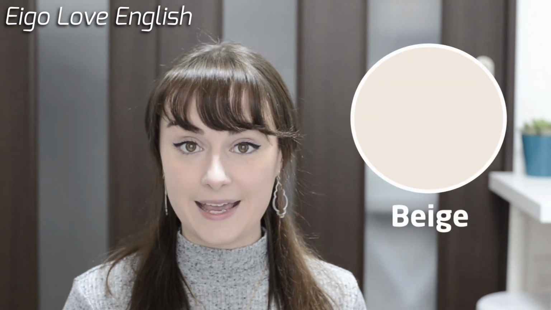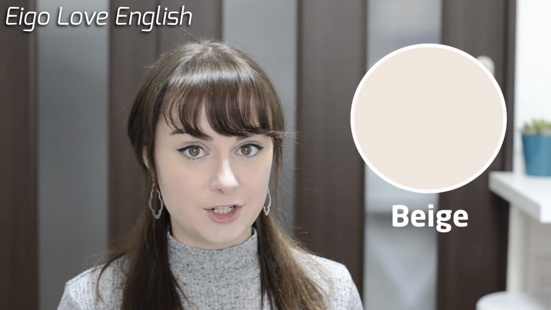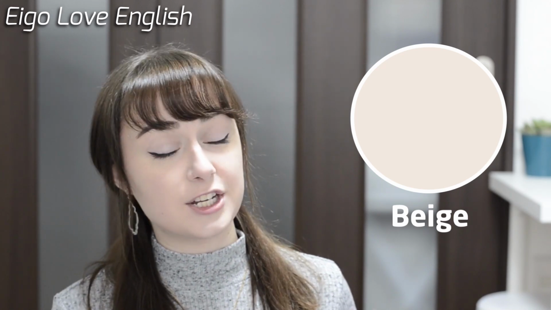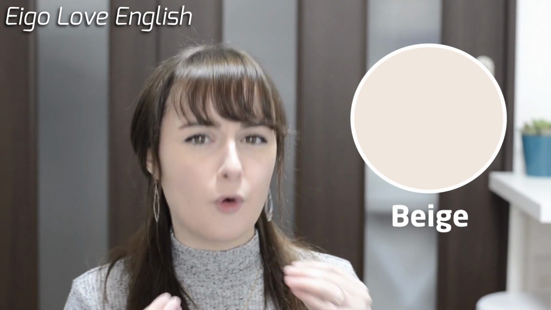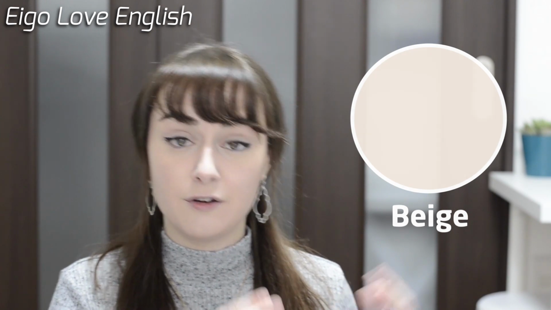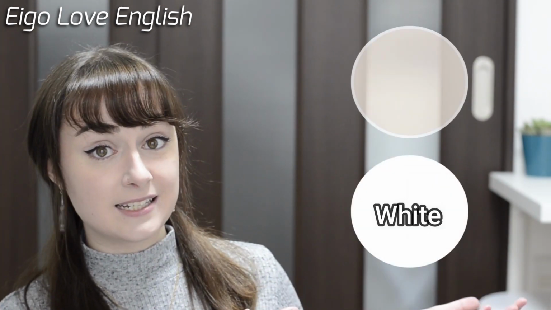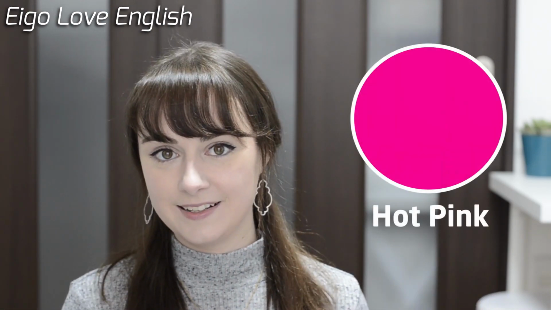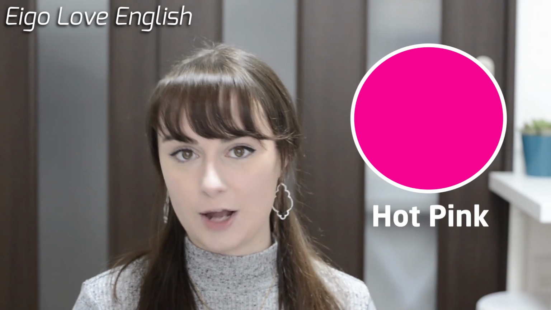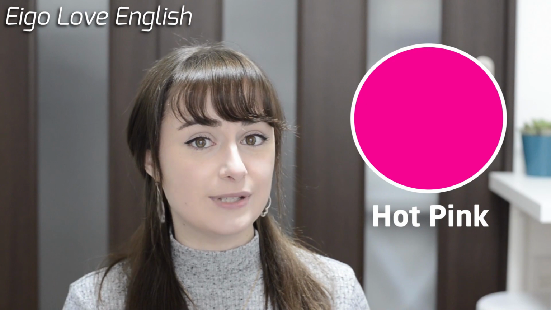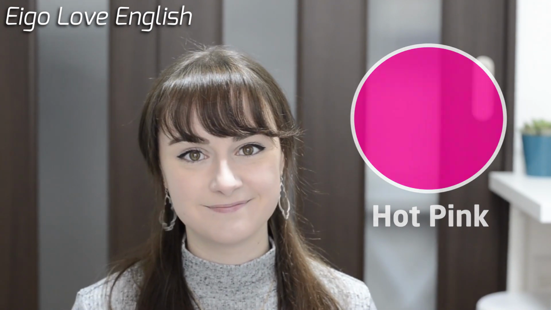Next, we have beige. You can see beige is similar to white, but it has a bit more yellow or orange tones in it. It's a bit warmer than a regular white. For contrast, here is white and here is beige. Next, we have hot pink. So hot pink is a very bright, almost neon kind of pink.